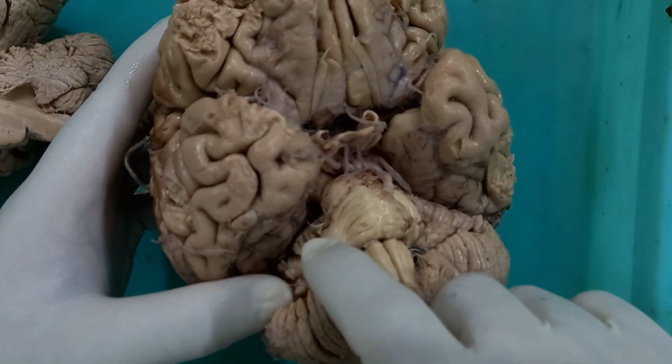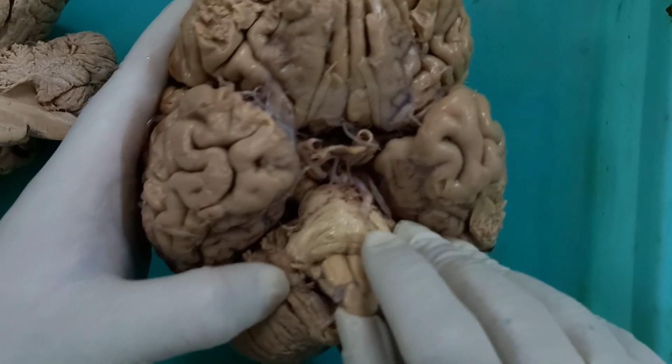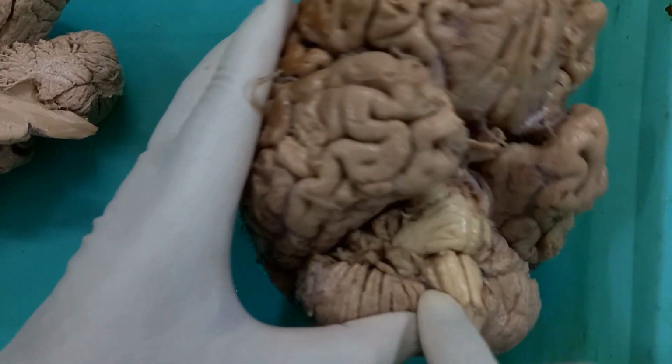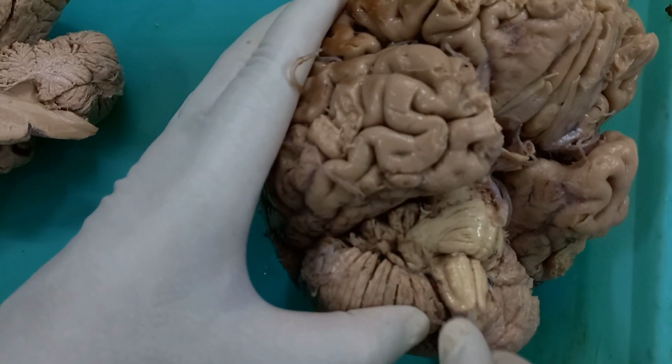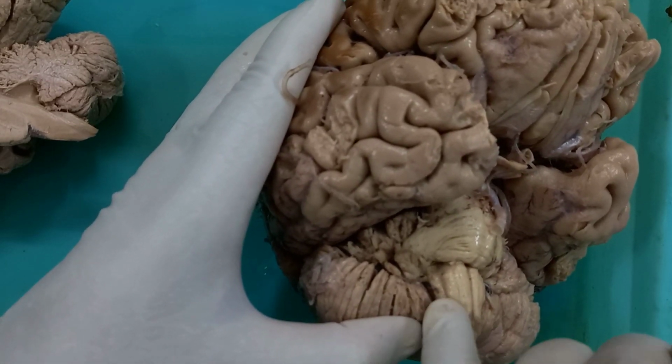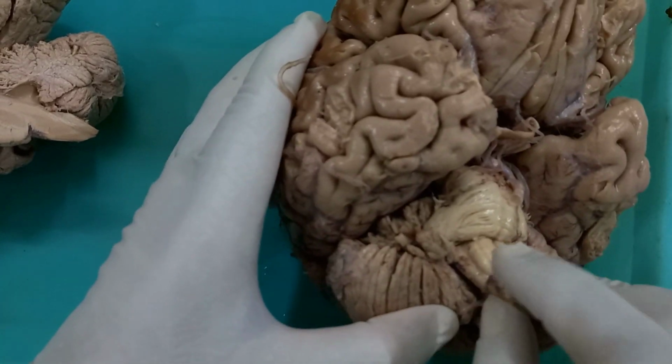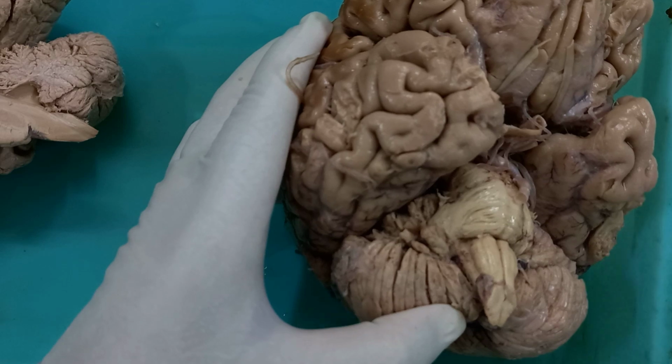And here, just posterolateral to the olive, there is a rope-like structure which is going from the medulla inside the cerebellum, and this is called the inferior cerebellar peduncle.